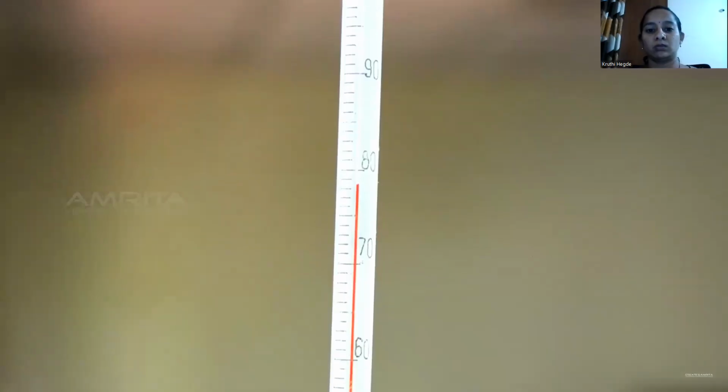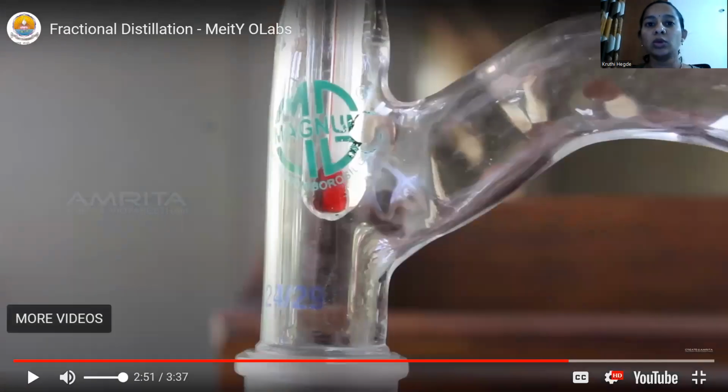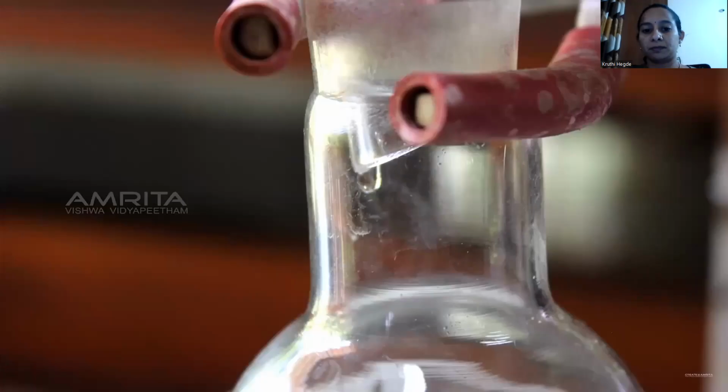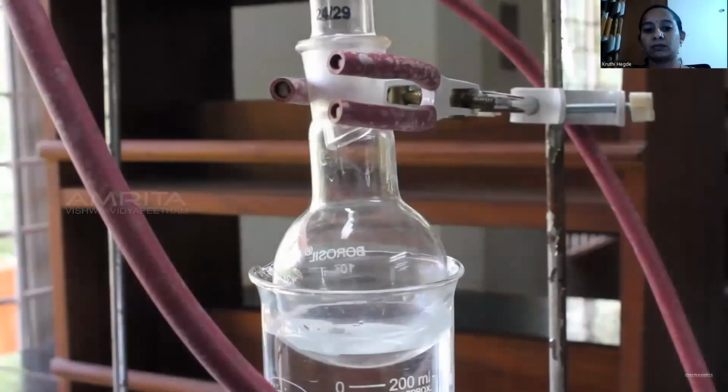At 78 degrees Celsius, ethanol vaporizes and the vapors rise through the fractionating column. Alcohol boiling point is 78 degrees Celsius, water is 100, so the difference is less than 25 Kelvin. The vapors pass through the condenser and condensation takes place and ethanol gets collected in the receiver flask in the liquid form and water is left behind in the distillation flask.